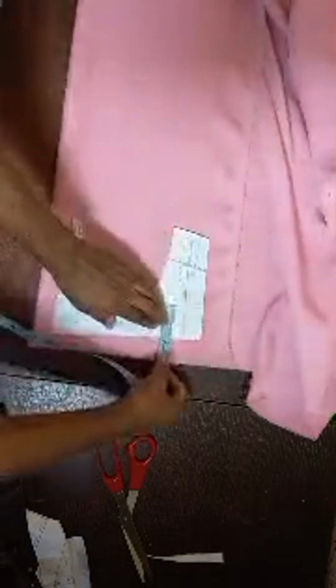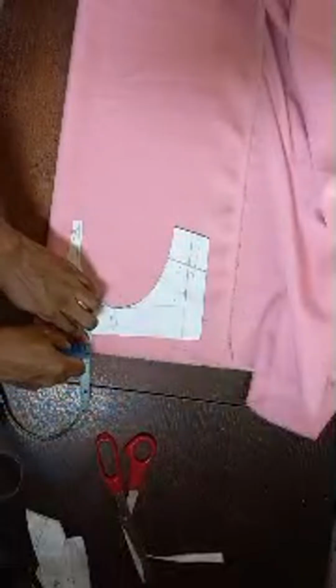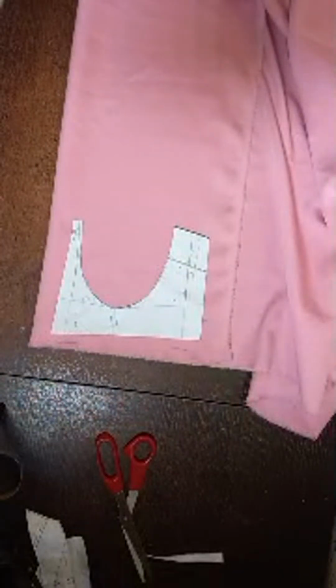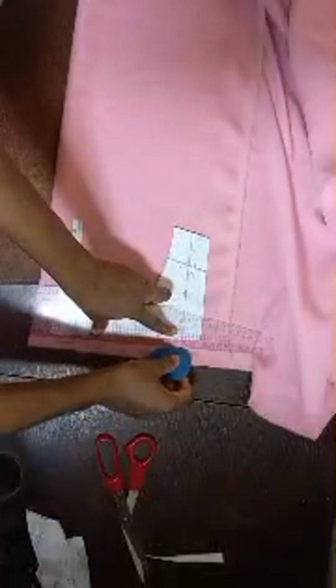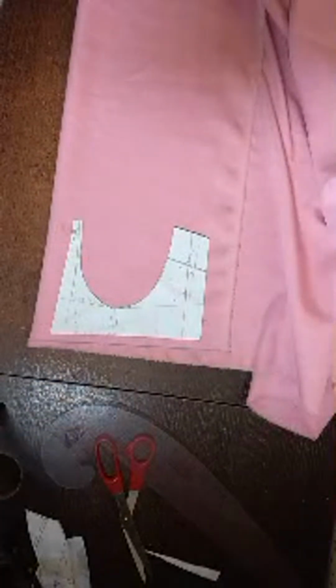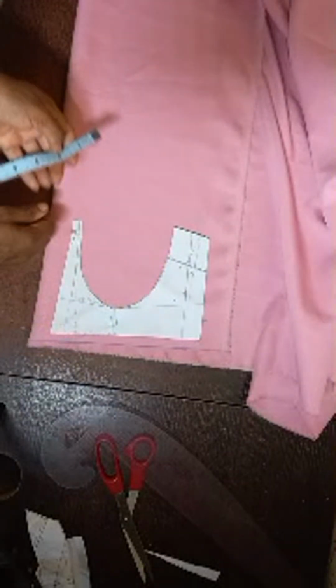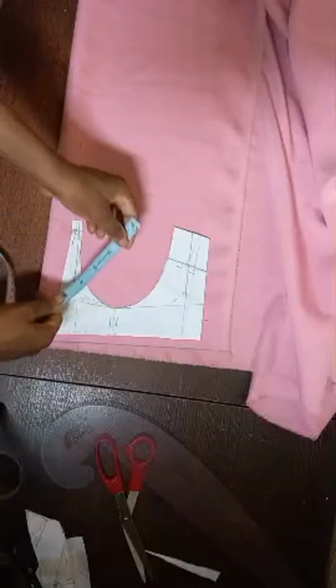Let me get my chalk. So I'll be marking 0.5 here as my sewing allowance to connect this top to the skirt part of the dress. Around where my bust cup is going to sit, I'm going to mark 0.5 all around.